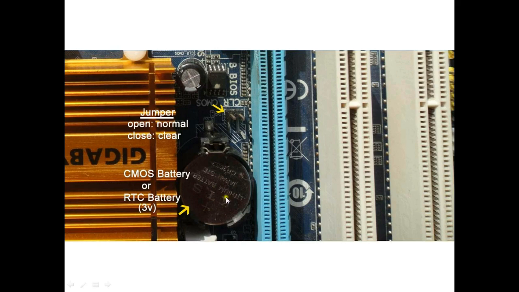And here comes the battery. This battery we call a CMOS battery. CMOS stands for complementary metal oxide semiconductor. And the voltage of this battery is 3 volts. This battery is also called RTC battery. RTC stands for real time clock.